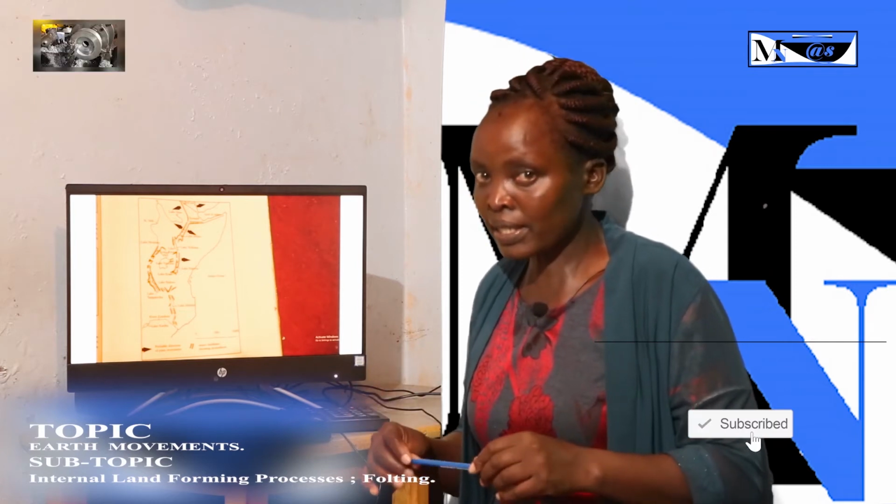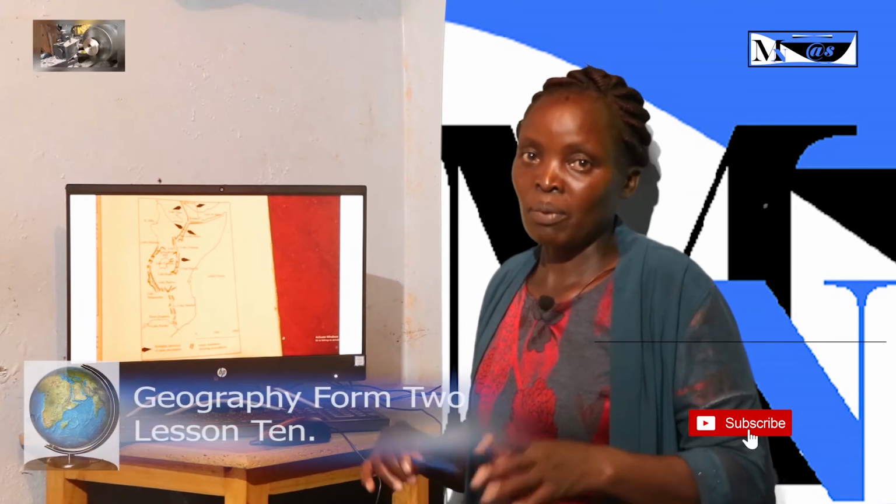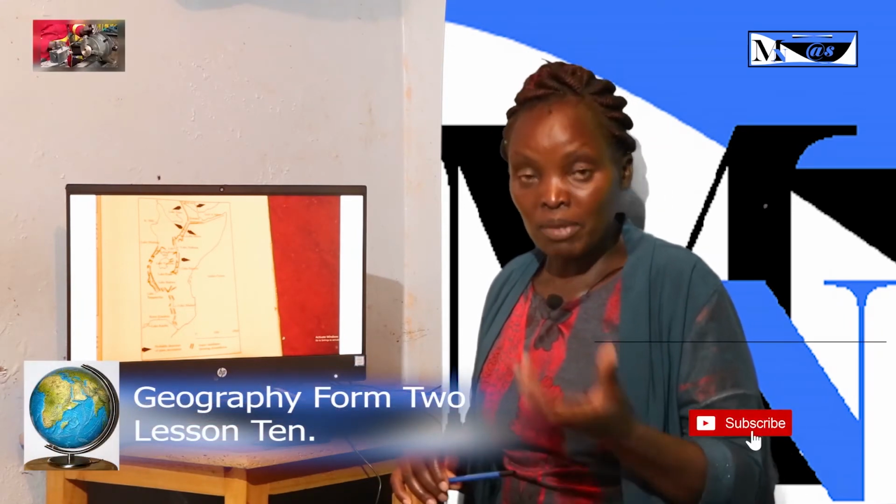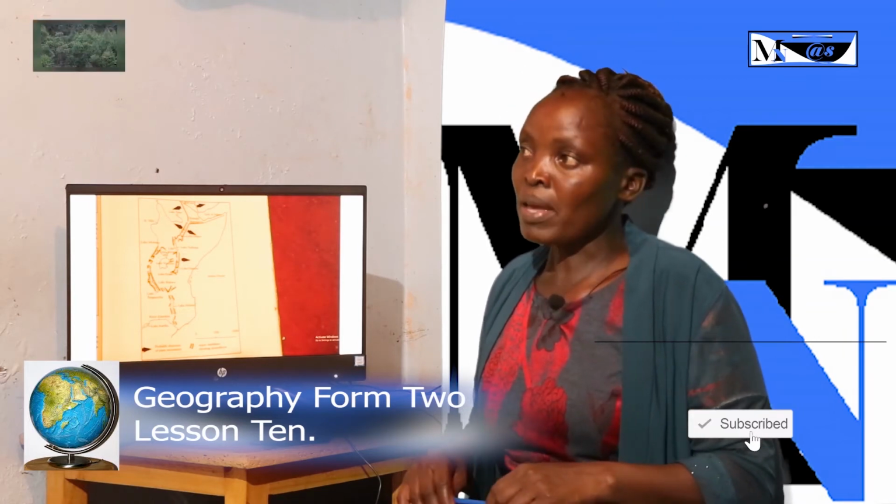We have also said that it can lead to the formation of a waterfall, where we have an escarpment across a river. Then we have the formation of lakes, as we have said.